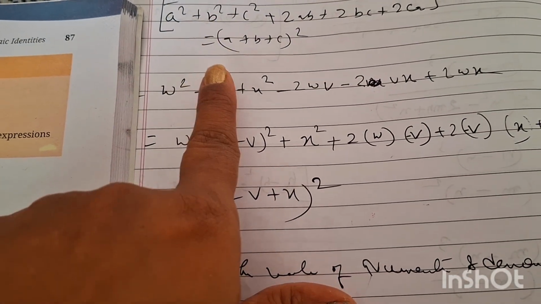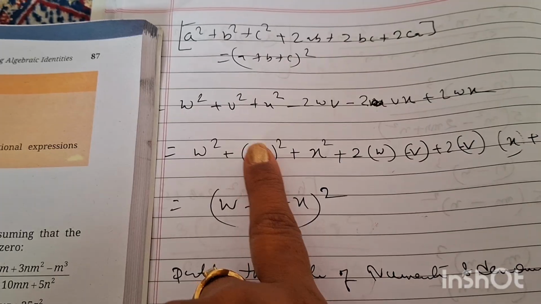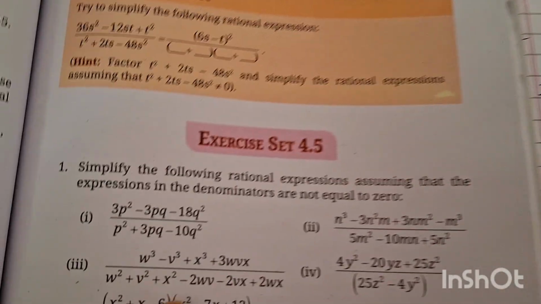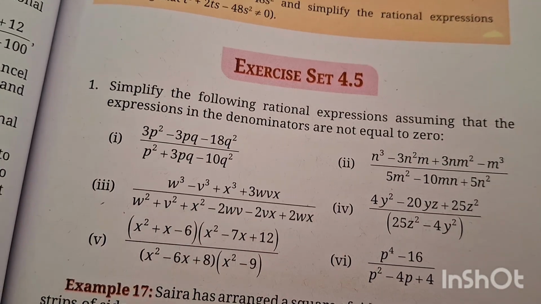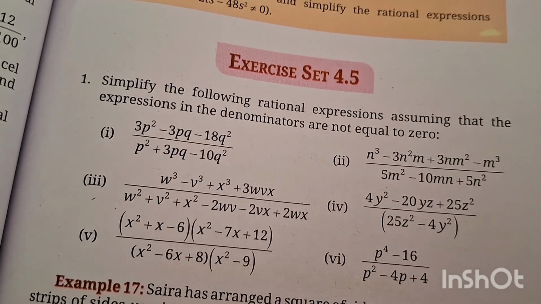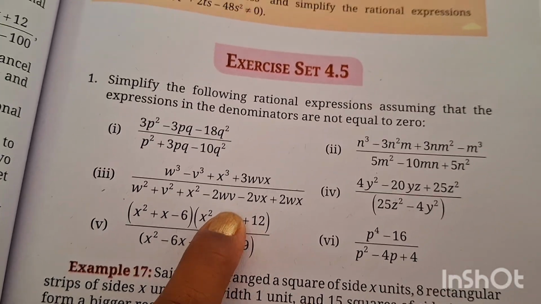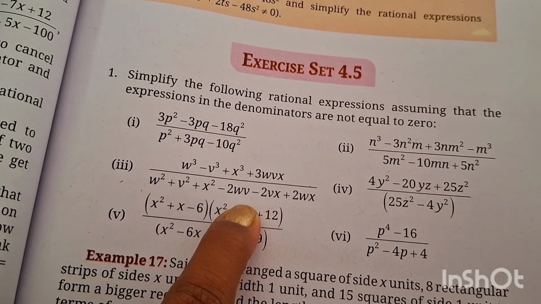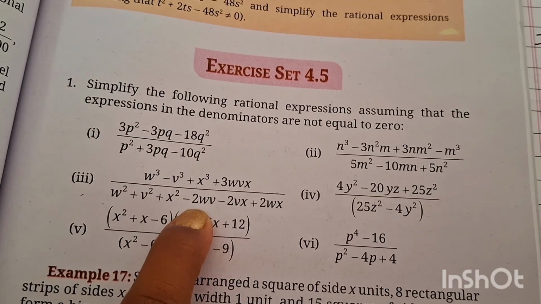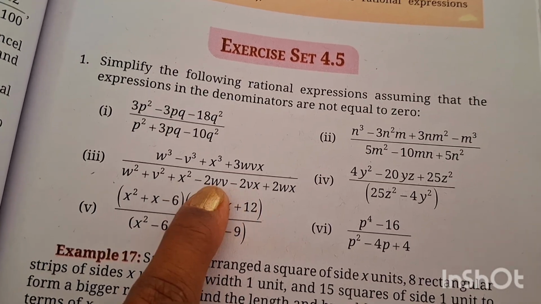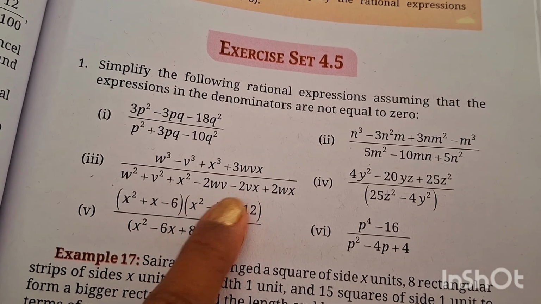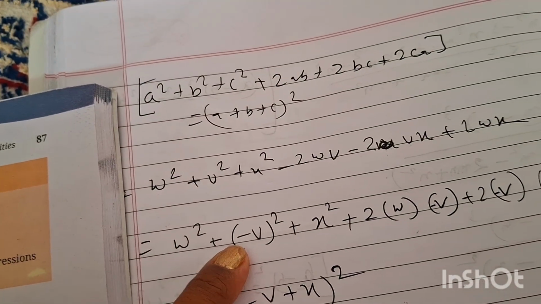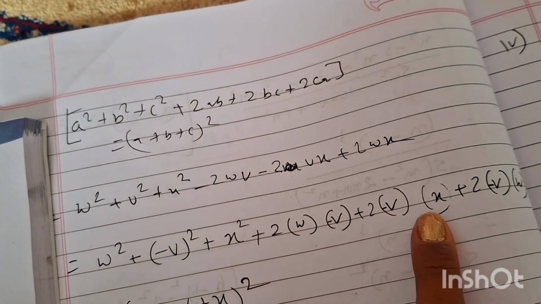In the formula all the signs are positive, but whenever you do the sum and have doubt, just go through the question. In the question there is the answer, you just have to think and imagine. What is common? V. So definitely the V will be minus.